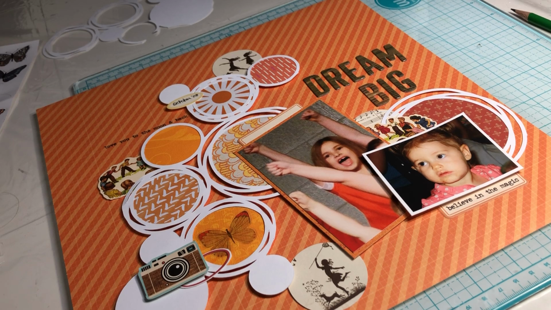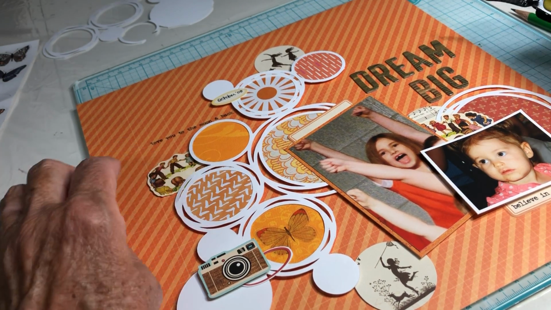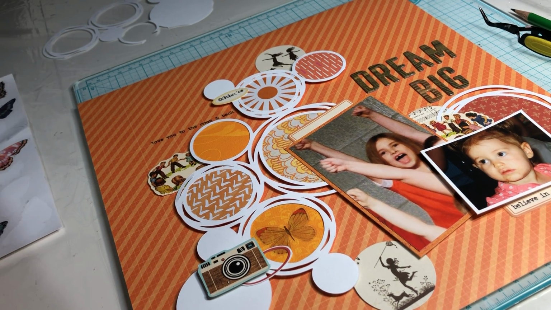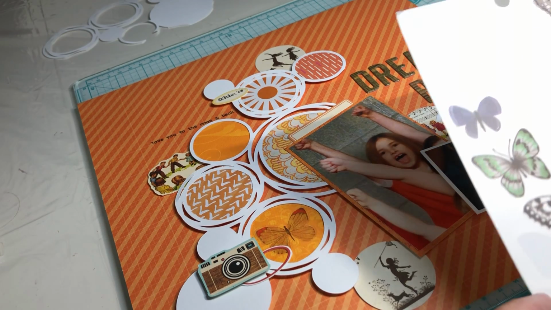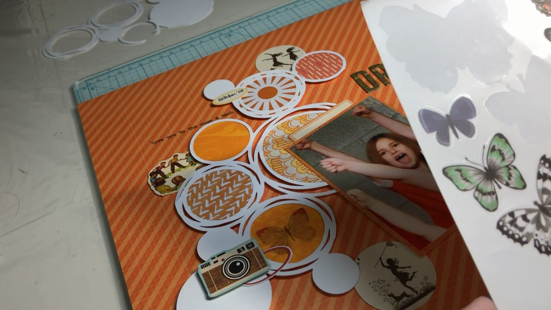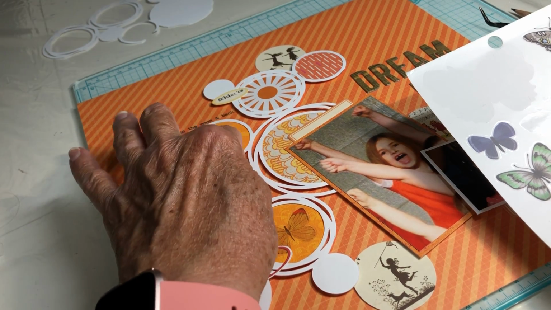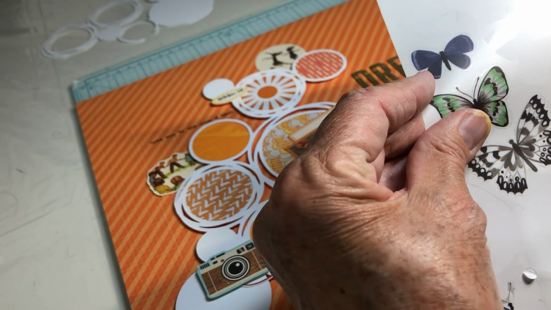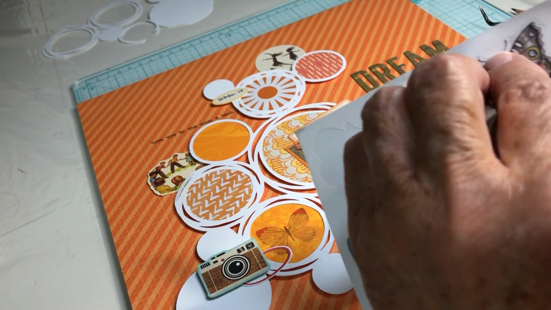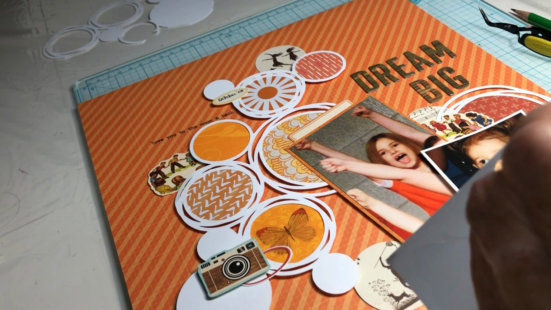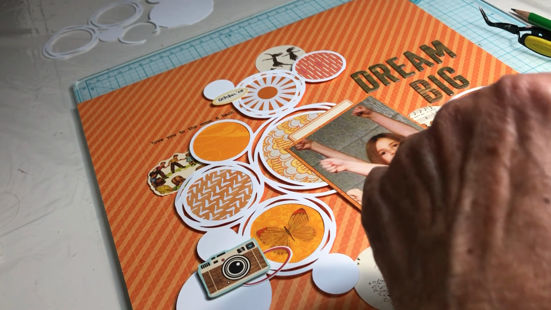I like that one is kind of out on its own on the page. I'm wondering if I could use another butterfly, maybe one that contrasts. And I kind of like this one. Let me go with this one. This one has some clear spots where the orange may show through. So let's do that.